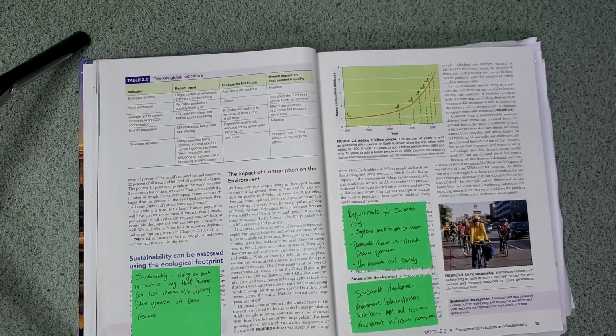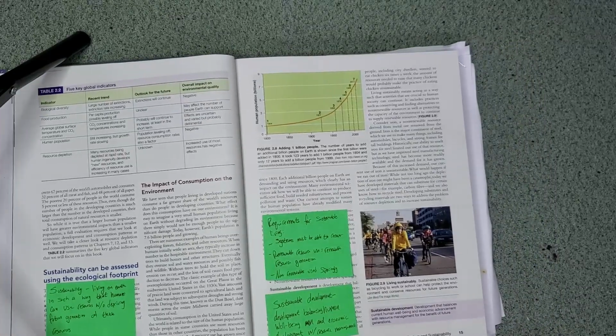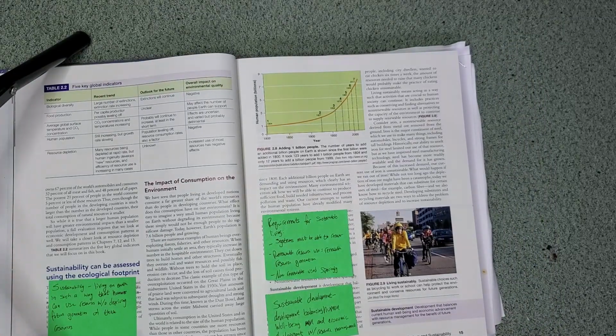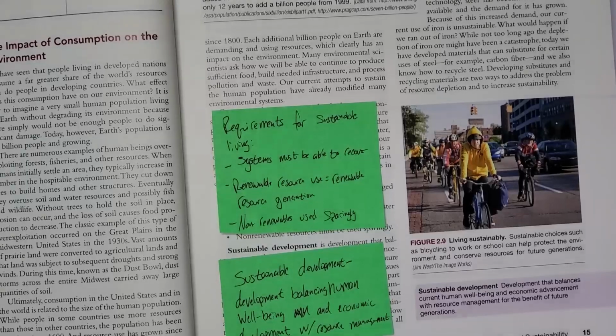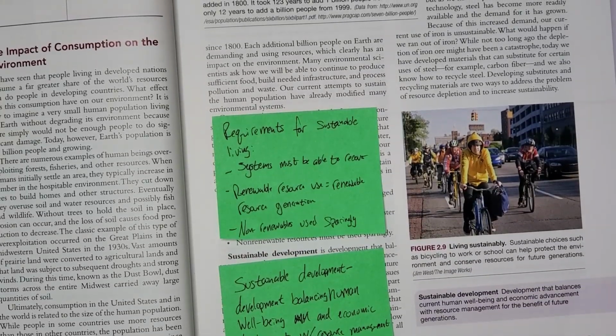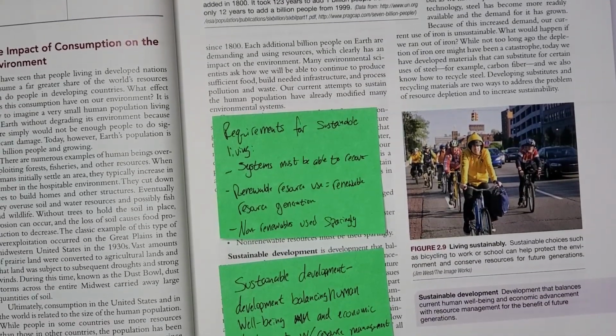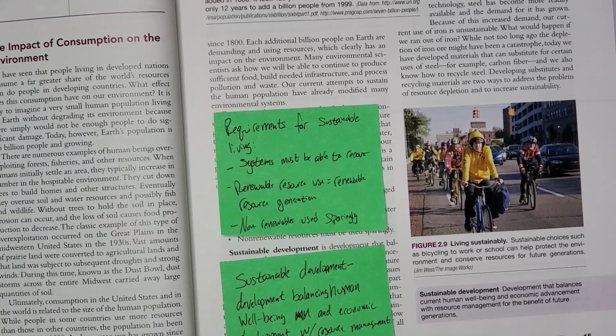All right, so what is required for sustainable living? Well, first, systems must be able to recover. So we can't destroy a system before it's able to recover, right? We also want to say that renewable resource use must be equal to resource generation.